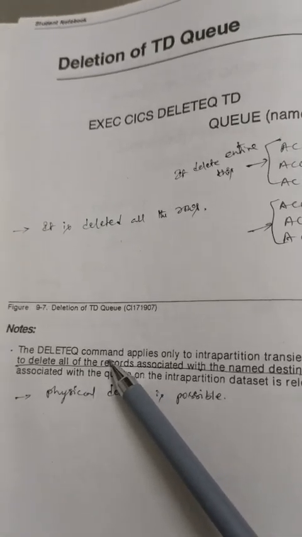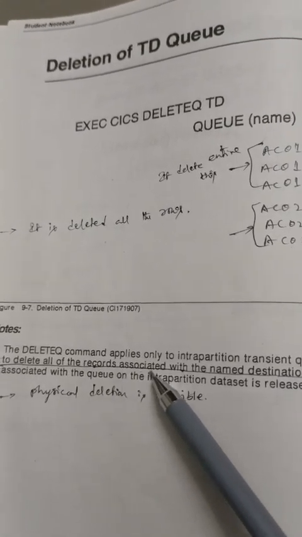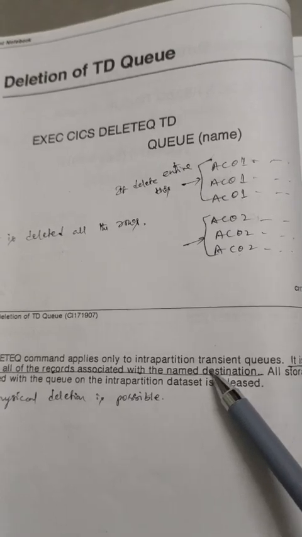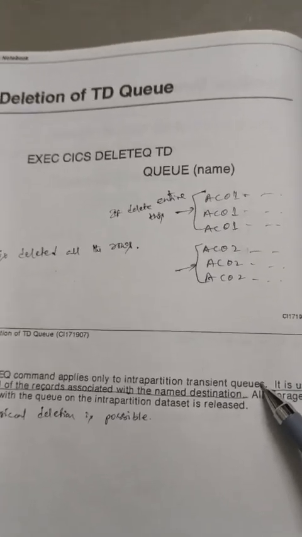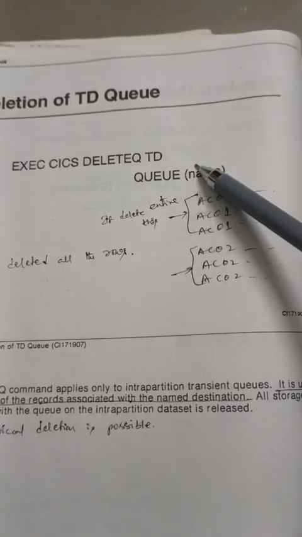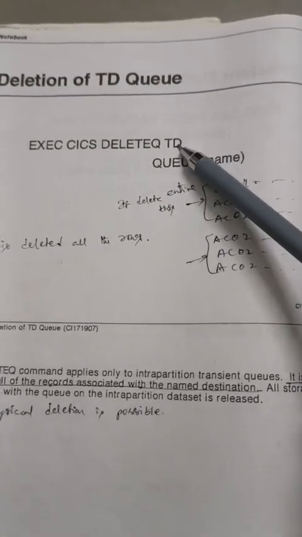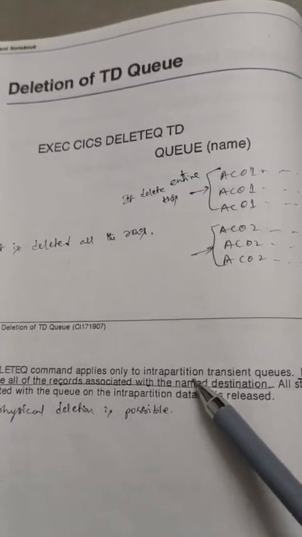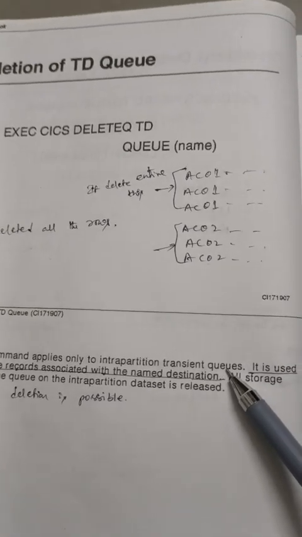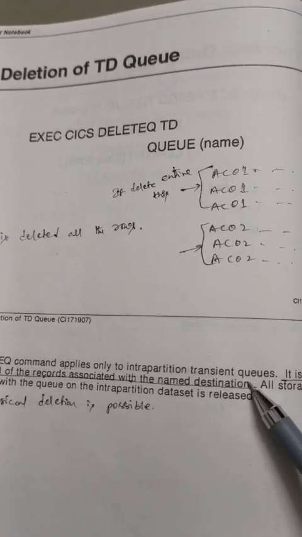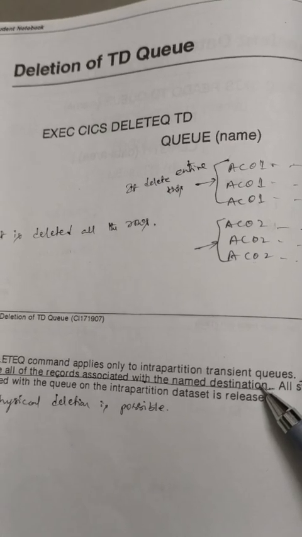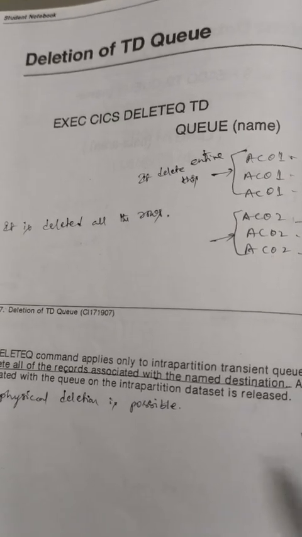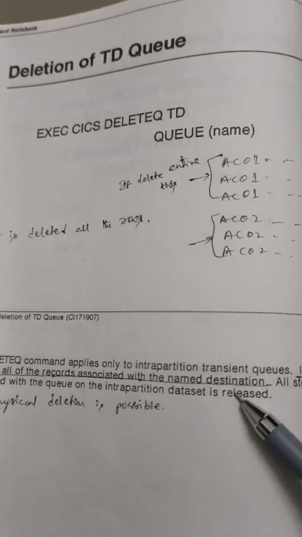These are some important points they mentioned. The delete queue command applies only to the intra-partition transient data queue. Friend, this is another important point: delete queue cannot be applied to the extra partition TDQ. It is applied only to the intra partition TDQ, because the extra partition is nothing but us writing into the disk or tape device. We cannot delete the disk and tape device data.